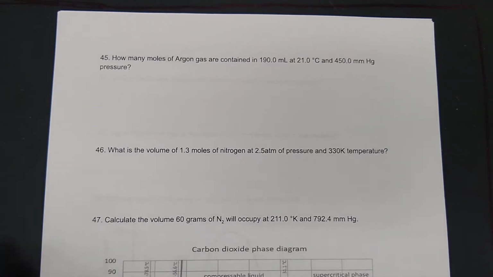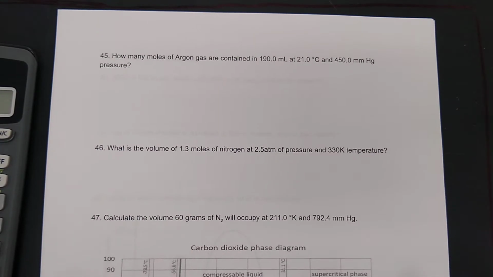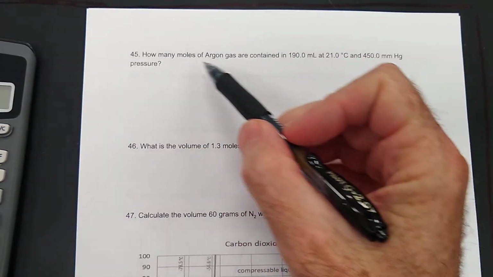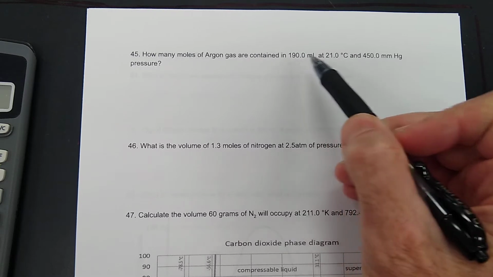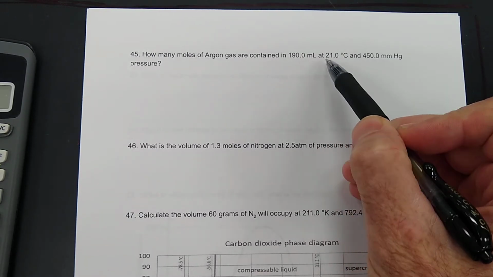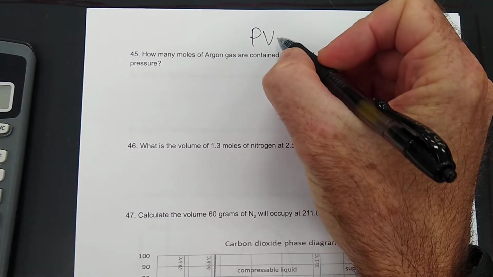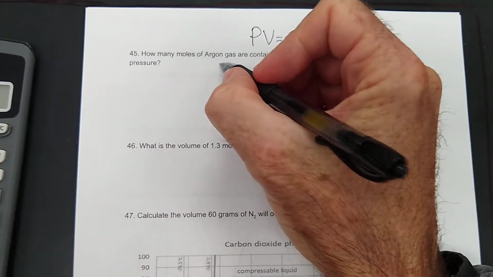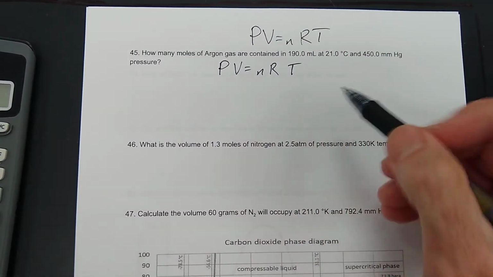All right, people, here we go with part two of this final review. How many moles of argon are contained in a 190 milliliter vessel at 21 Celsius and 450? This, ladies and gentlemen, is an ideal gas law problem, or a PIV-NERT problem. We write down PIV-NERT every time.